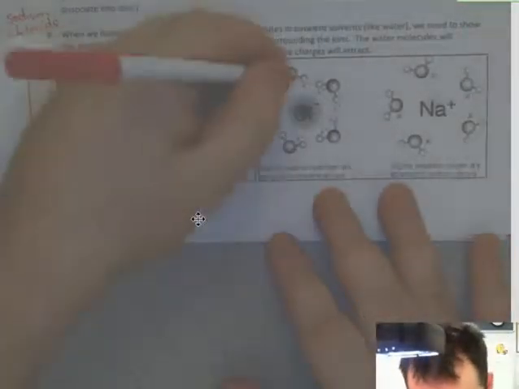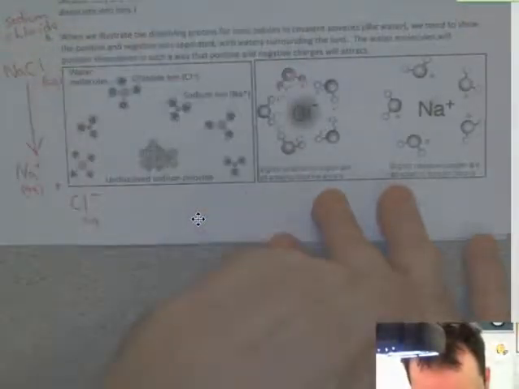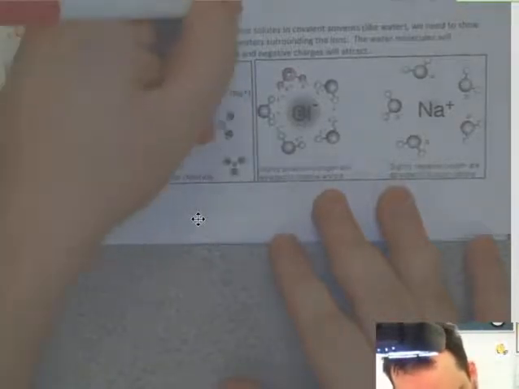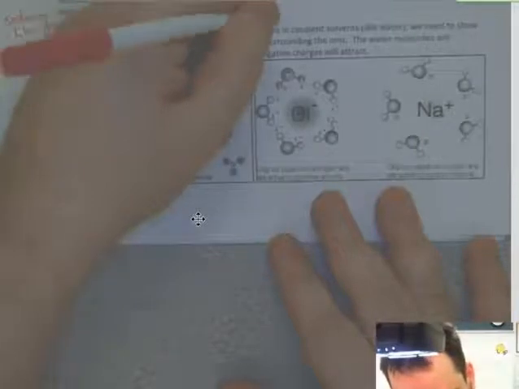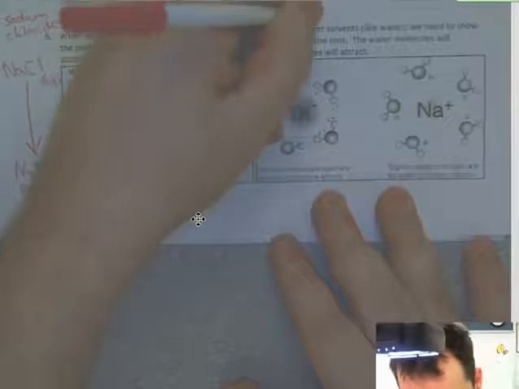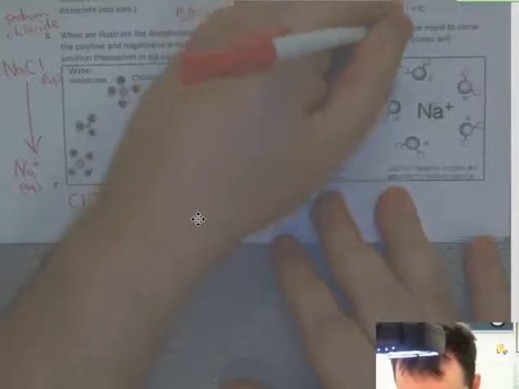Okay, so what happens here, these are our water molecules. Remember, water has an oxygen and two hydrogens. Remember that the hydrogens are partial positive and the oxygens are partially negative.